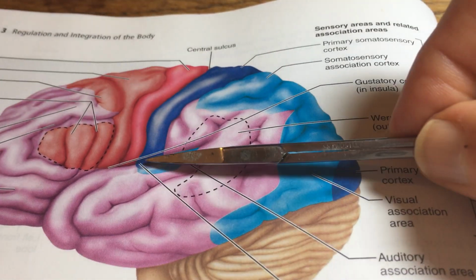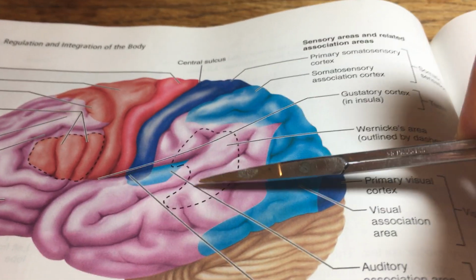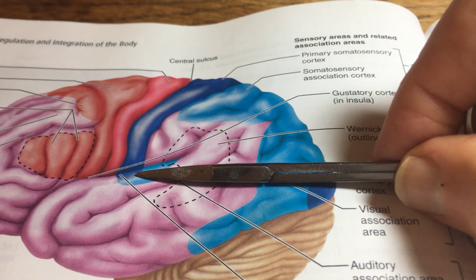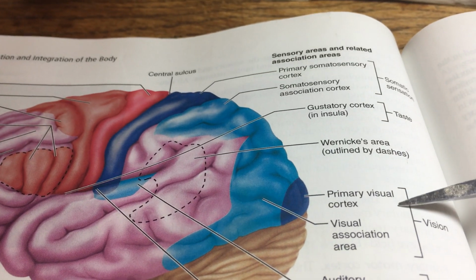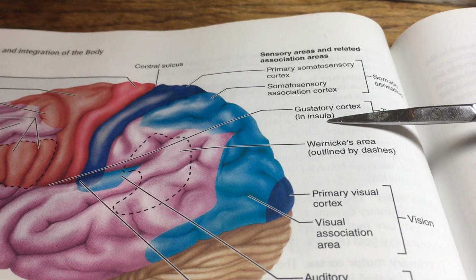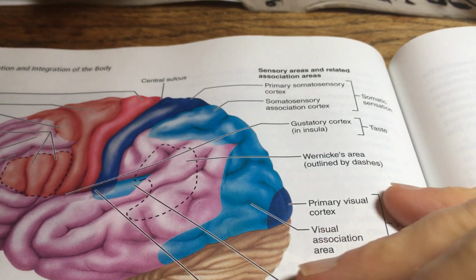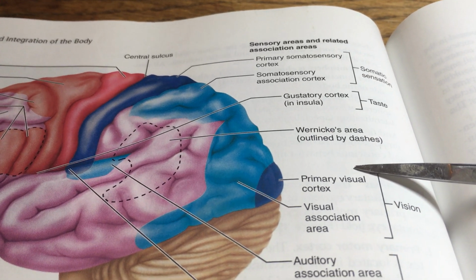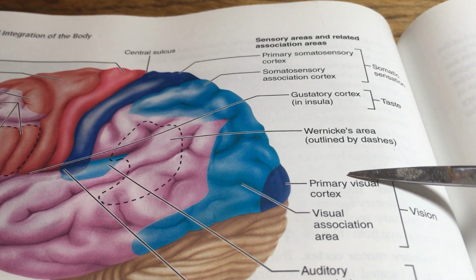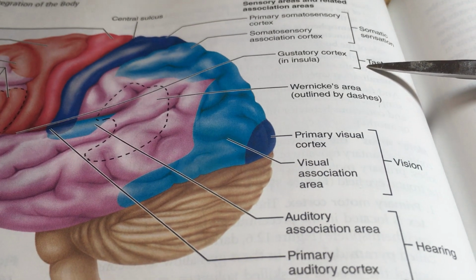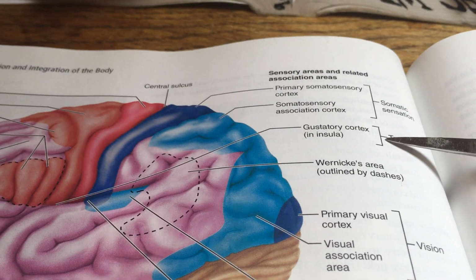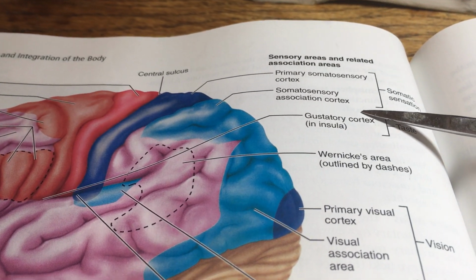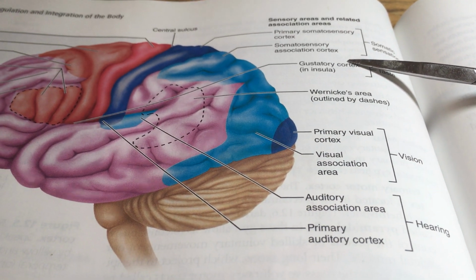Actually, you have to separate this with the retractors again and get into the insula to really see the gustatory cortex. It's actually in the insula. Okay, there's also some aroma issues here associated with taste. So I don't see where they're sticking the smell portion of our experiences, but it's in there.